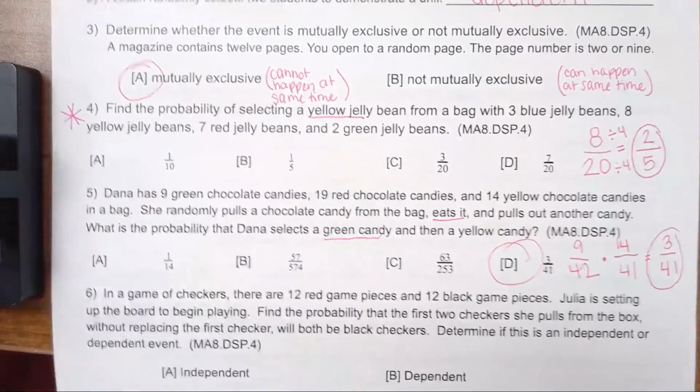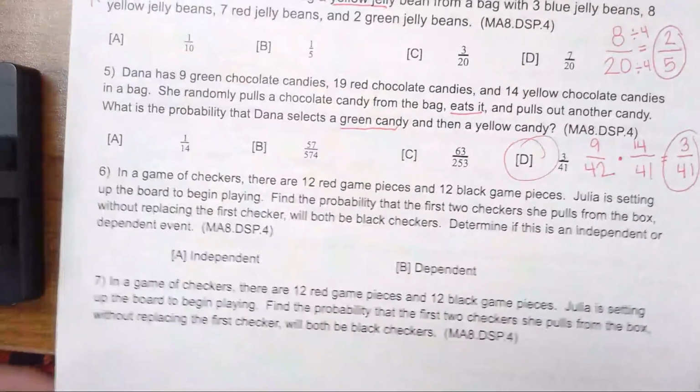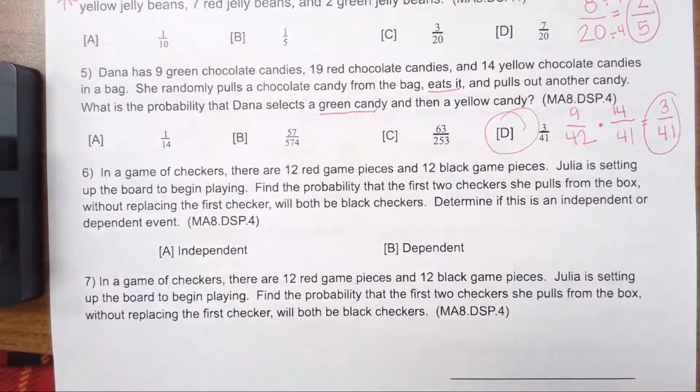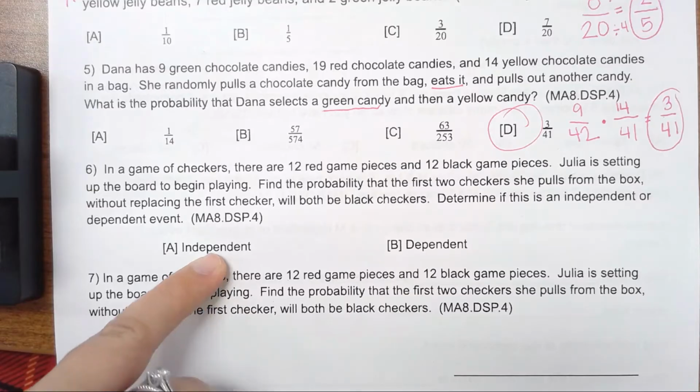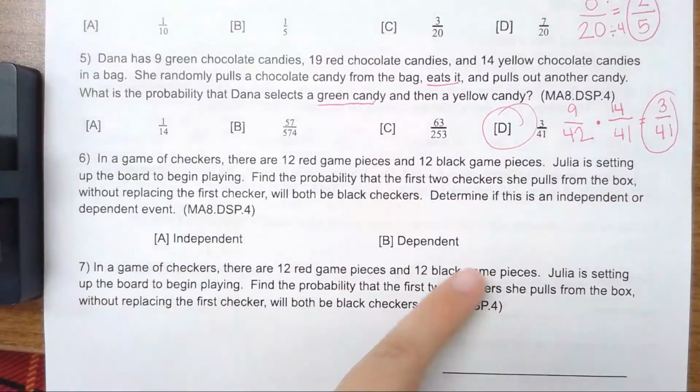Alright, number 6. In a game of checkers, there are 12 red game pieces and 12 black game pieces. Julia is setting up the board to begin playing. Find the probability that the first 2 checkers she pulls from the box without replacing the first checker will both be black checkers. Determine if this is an independent or dependent event. So again, independent is when it doesn't affect the probability, and dependent is when it does affect the probability.